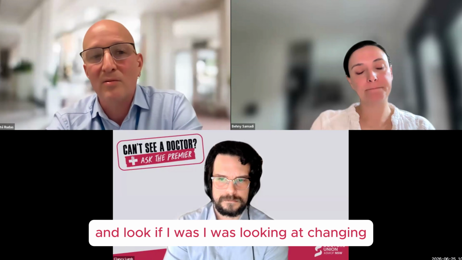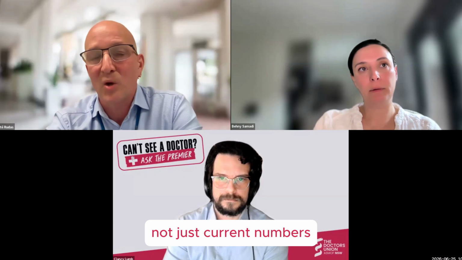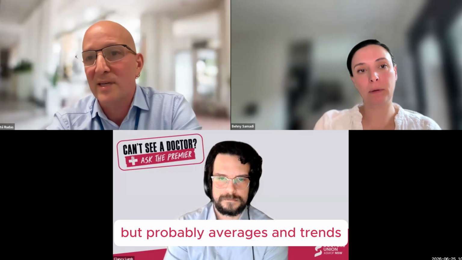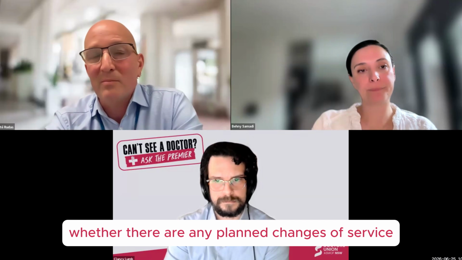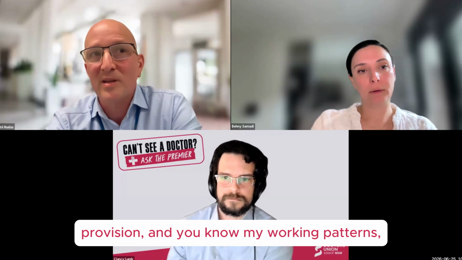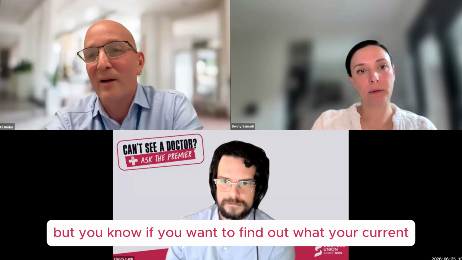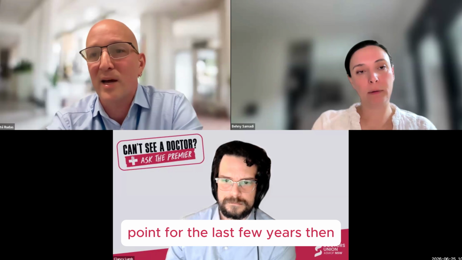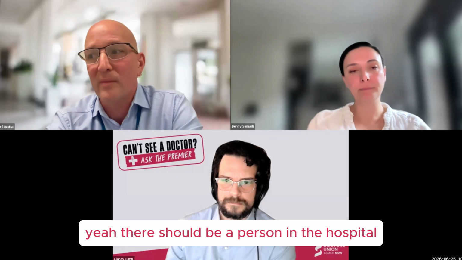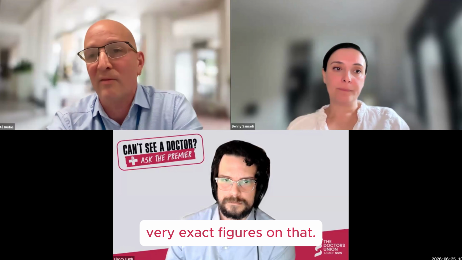And look, if I was looking at changing level election, what I would be looking at is not just current numbers, but probably averages and trends over the last couple of years. I would try to factor in whether there are any planned changes of service provision and my working patterns. But if you want to find out what your current billings are and your historical billings have been as a starting point for the last few years, then yeah, there should be a person in the hospital or in your local health district who could give you very exact figures on that.